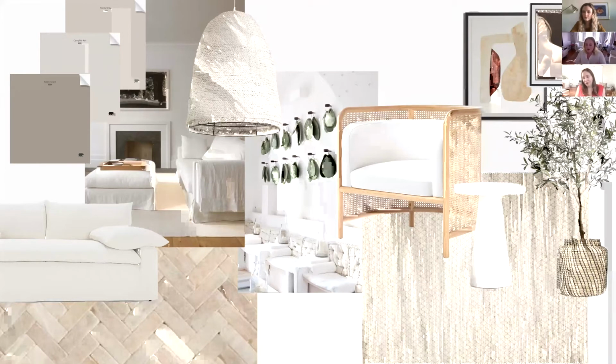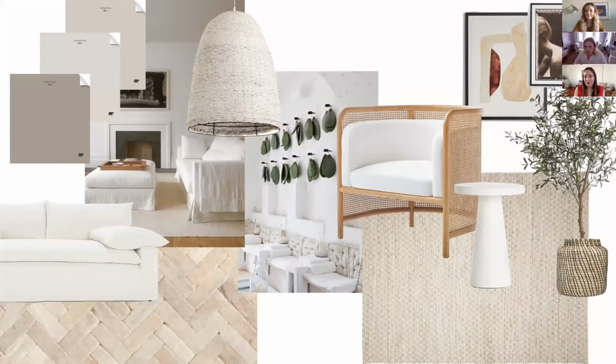Adding a few other accent pieces, such as art and side tables, can really help make the space feel fuller and more layered. For example, this side table sits near the chair and contrasts really nicely with the warm wood of the chair, also that of the rug. Because the side table is so starkly white, it really stands out, which is what I was going for.